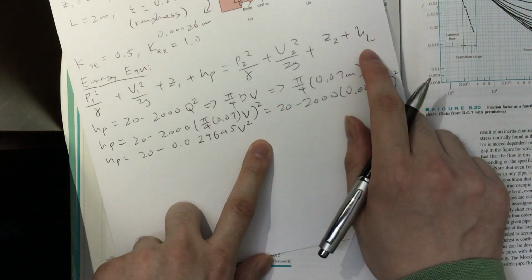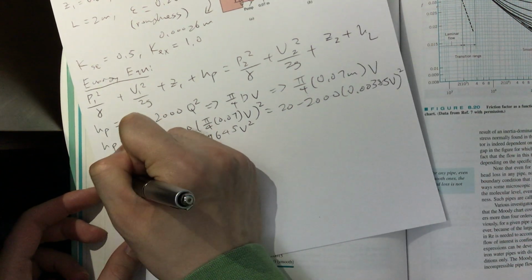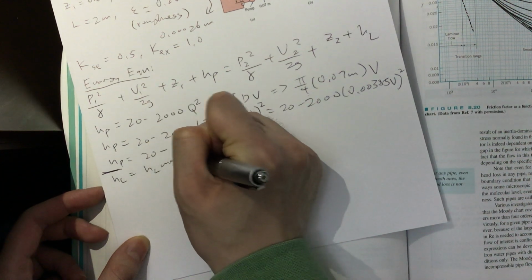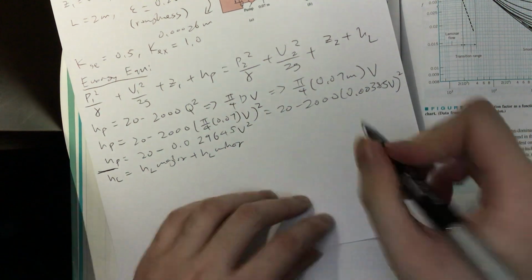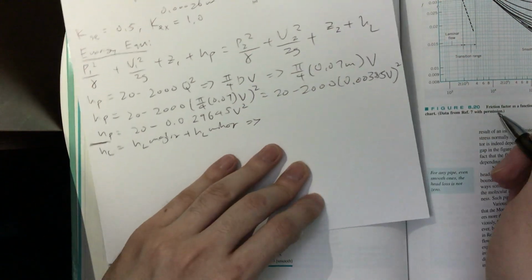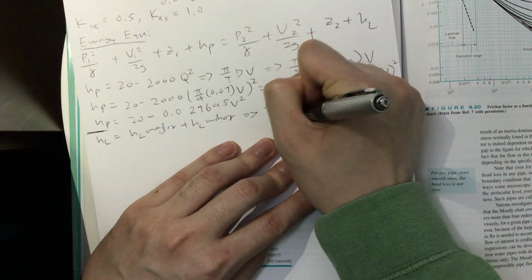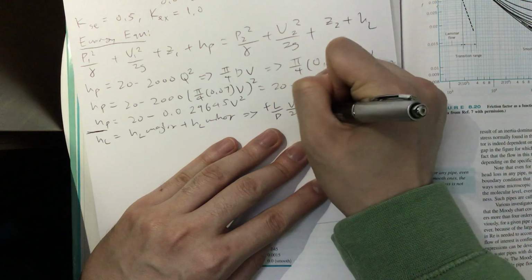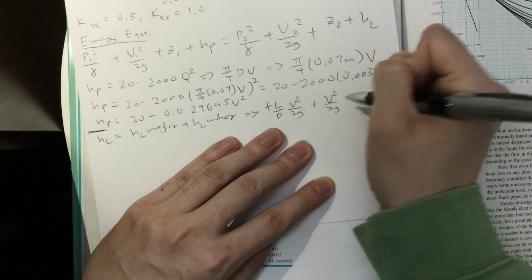Let's go to our head loss first. We know the head loss equation: head loss major plus head loss minor. In equation form, friction factor times L over D, length over D, times V squared over 2g, plus another V squared over 2g for the minor loss.